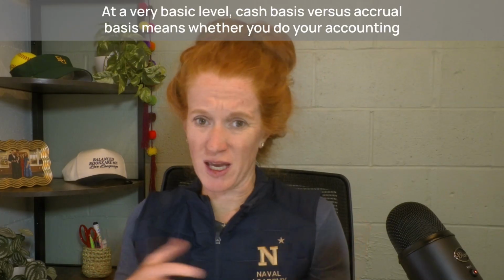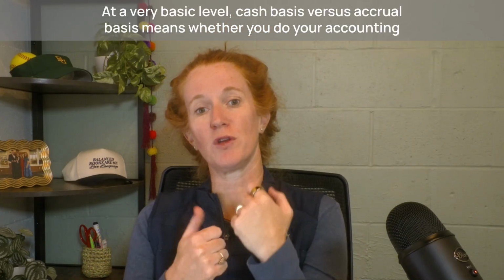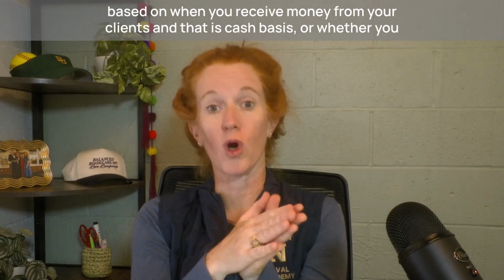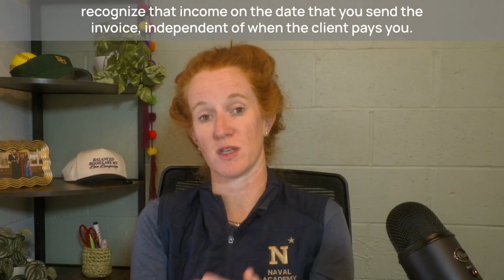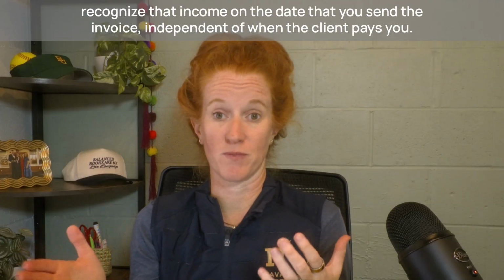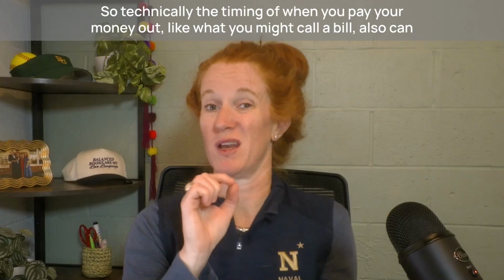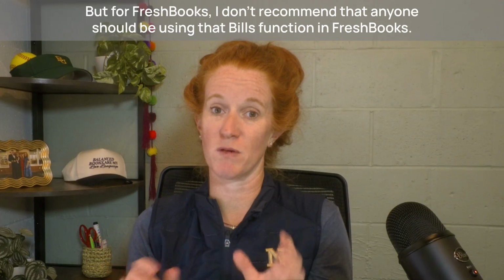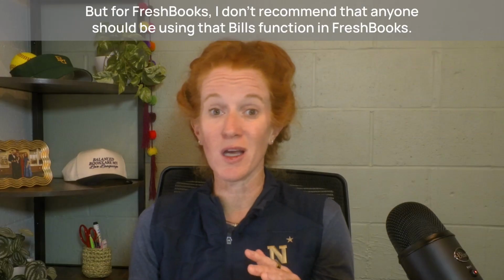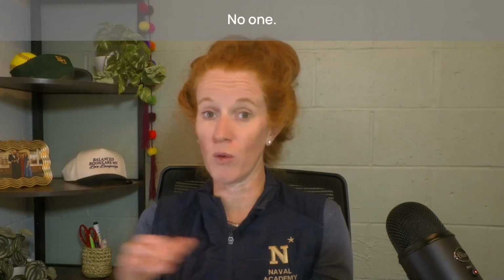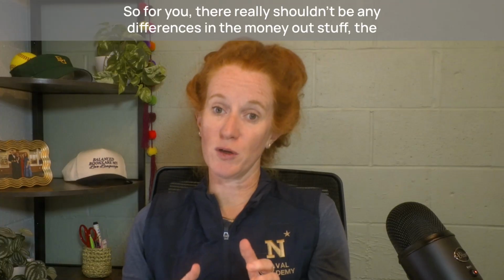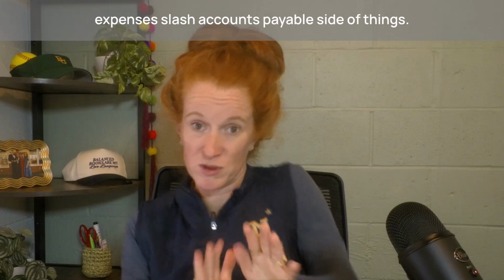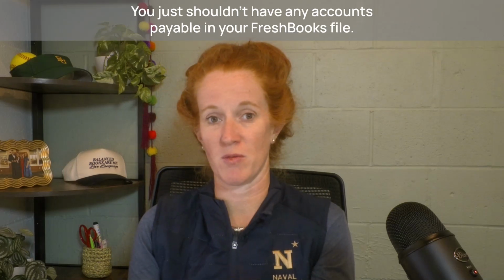At a very basic level, cash basis versus accrual basis means whether you do your accounting based on when you receive money from your clients, and that is with cash basis, or whether you recognize that income on the date that you send the invoice, independent of when the client pays you. So technically the timing of when you pay your money out, like what you might call a bill, also can make a difference in cash versus accrual basis. But for FreshBooks, I don't recommend that anyone should be using that bills function in FreshBooks. No one. Hopefully I'm clear. So for you, there really shouldn't be any differences in the money out stuff, the expenses and accounts payable side of things. You just shouldn't have any accounts payable in your FreshBooks file.